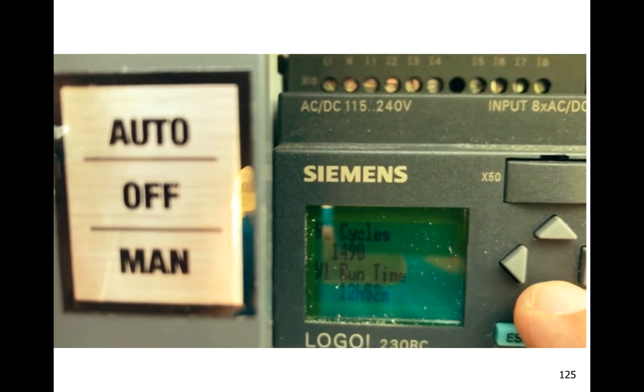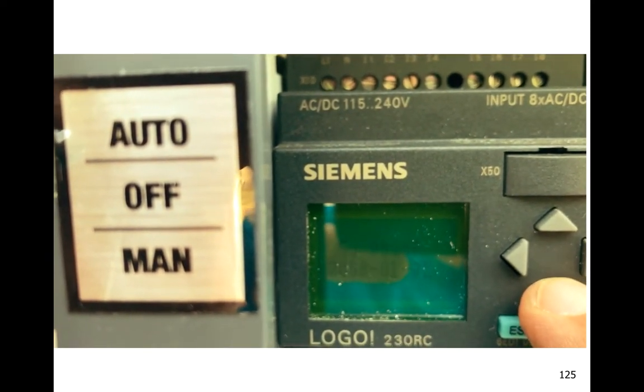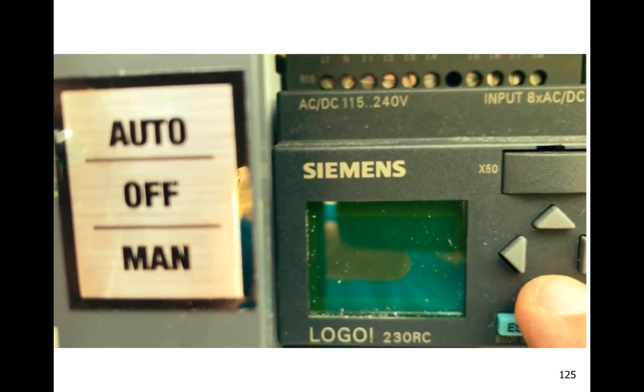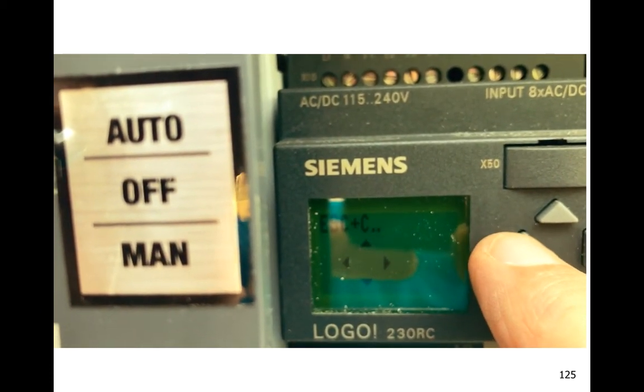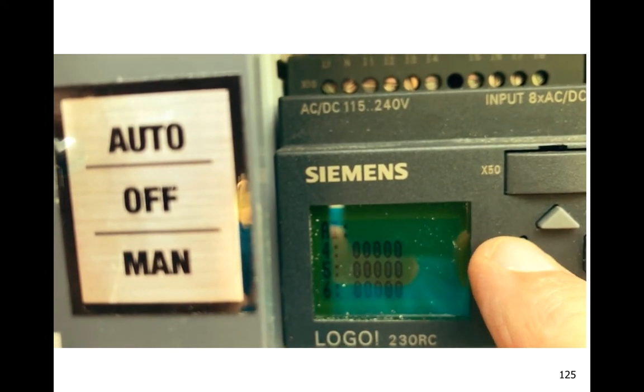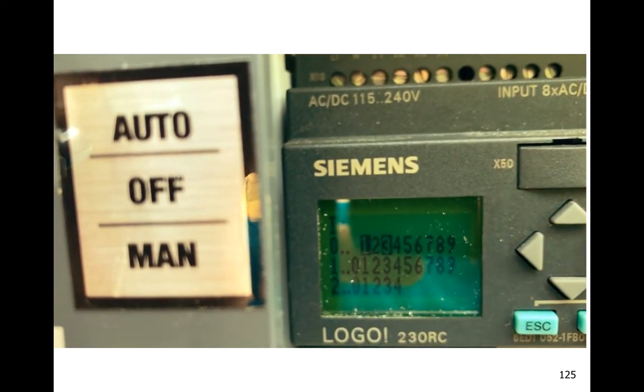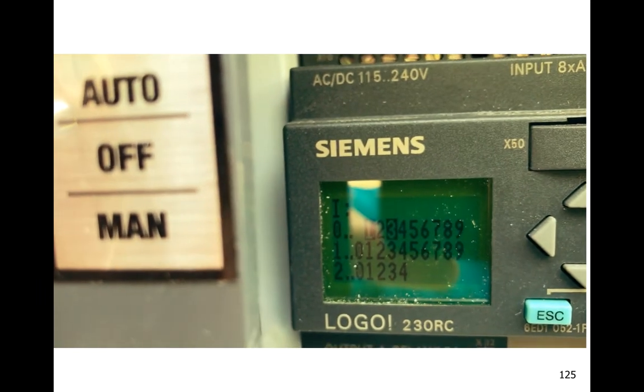We're going to use the down arrow and go down 4 or 5 spaces to the date and time screen. And then from there, we'll want to use the left arrow to go over a number of spaces. And this is where we're going to find our input screen. Again, it's the single capital I in the upper left corner.